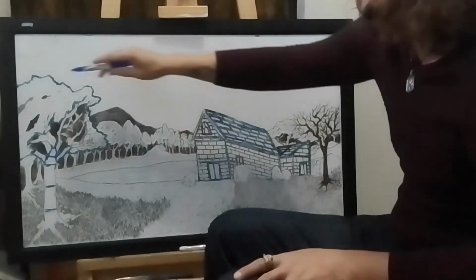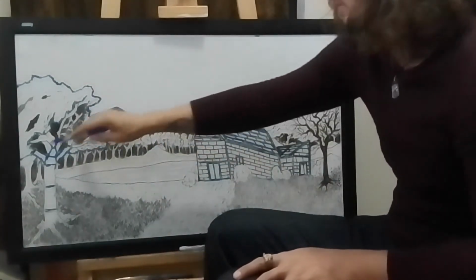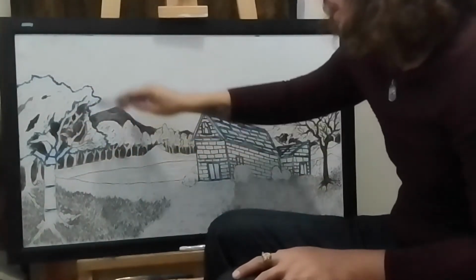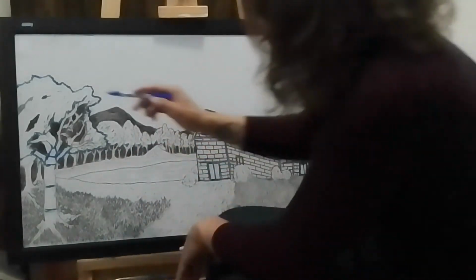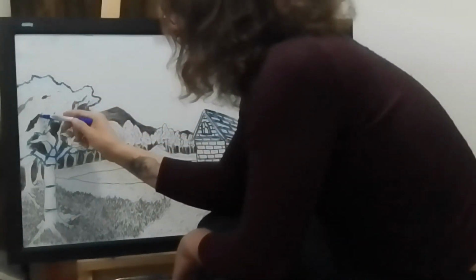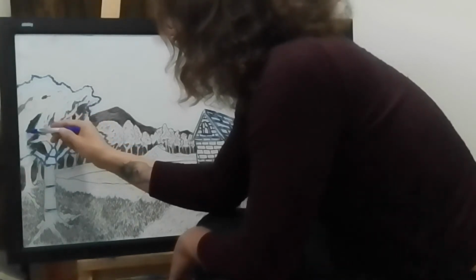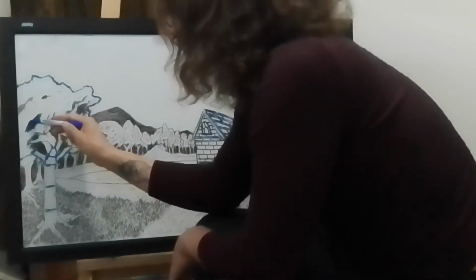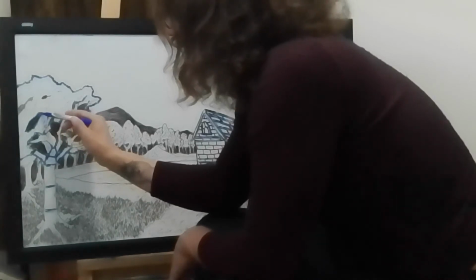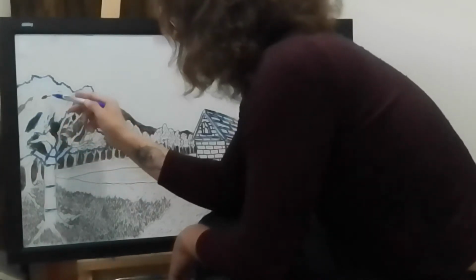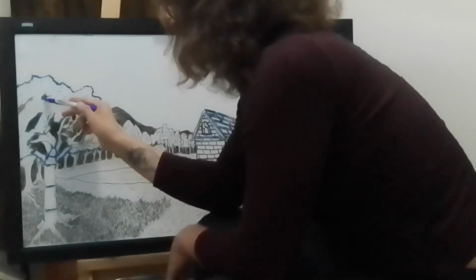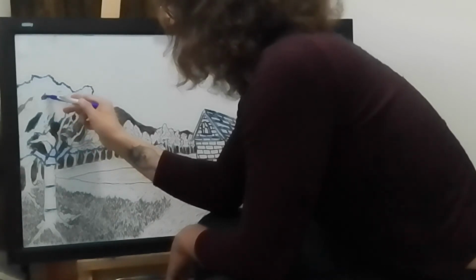Okay, so this is the macro, the outline of this tree. So now I can go in. Do you see how I left this open here, this little shape? That's more micro. This is even more micro. This little one.